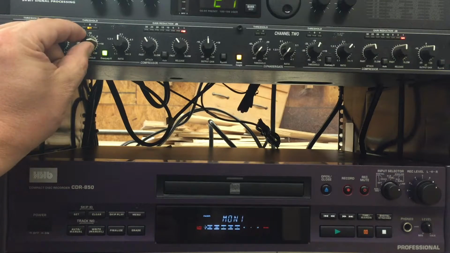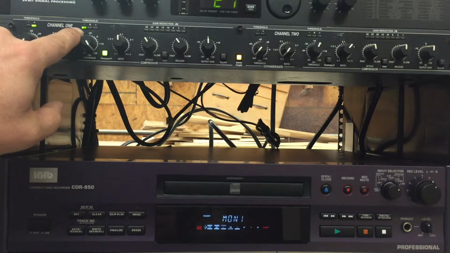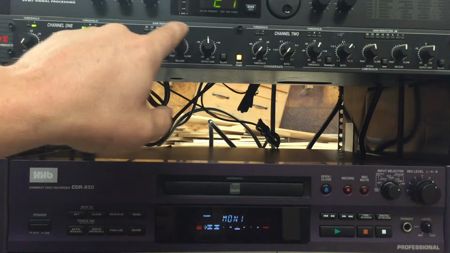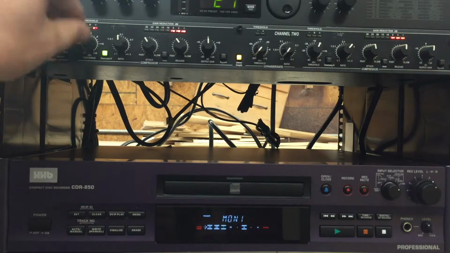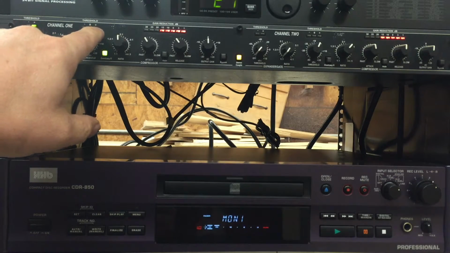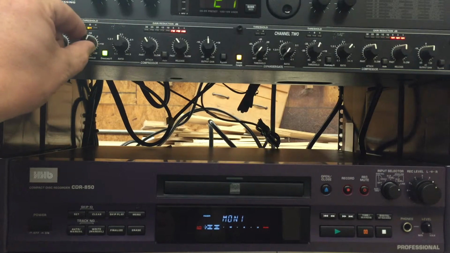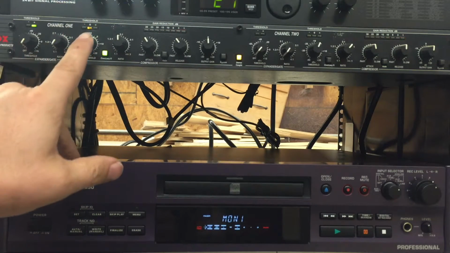So I can run this dial up to plus 20 and you can see this green light stays on and we have no gain reduction right here. Or I can run this all the way down to minus 40 and every time I talk it stays lit up and you can see the amount of gain reduction that's taking place. So I like to start it at 0.